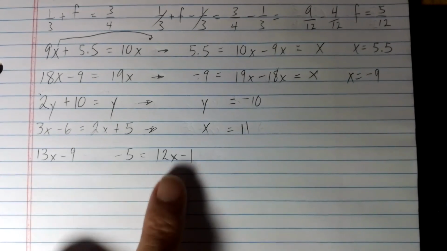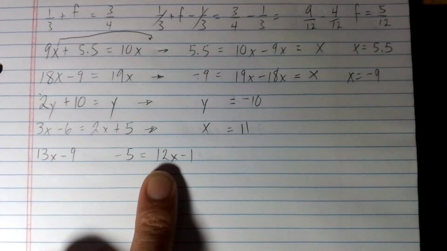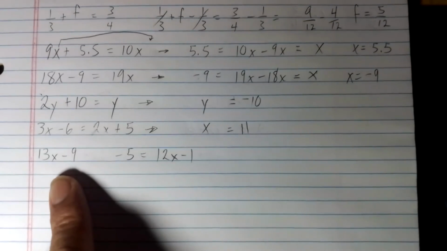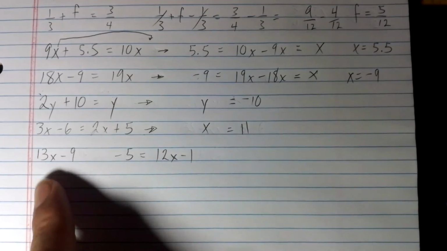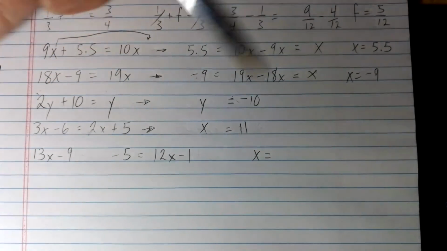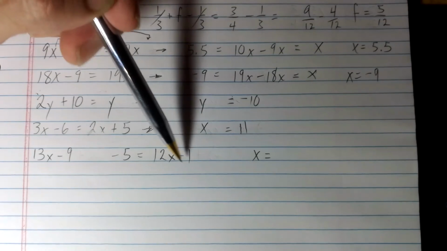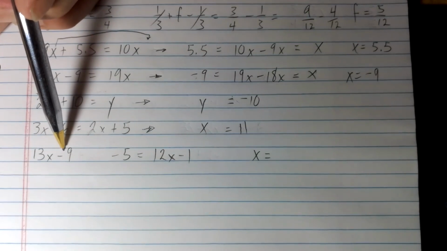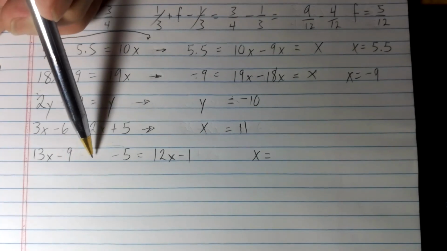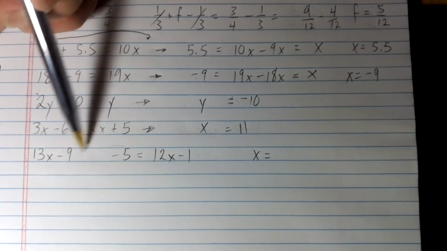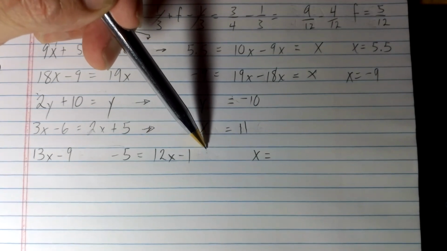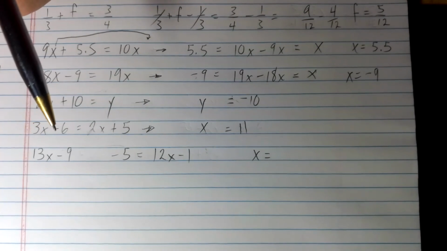Now here, I'm going to just do some head work. I have 12x here and I have 13x here. If I minus 12x from here and minus 12x from here, I already know I'm going to be left with 1x. Now, for the other side of the equation, I know I have a negative 1 here. Between this negative 9 and this negative 5, that's going to give me a negative 14. So if I have a negative 14 on this side of the equation with my x, I can go ahead and flip it over to the other side of the equation, and that's going to give me a positive 14.